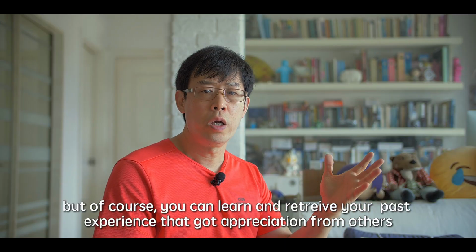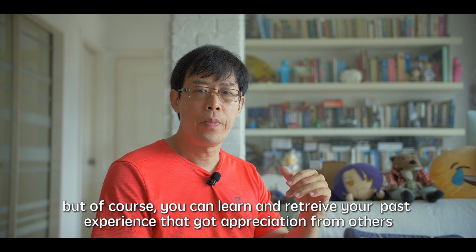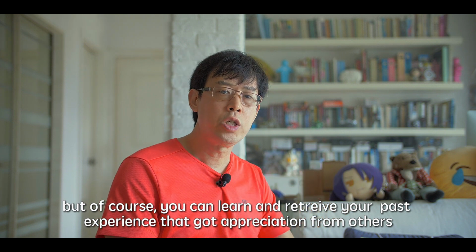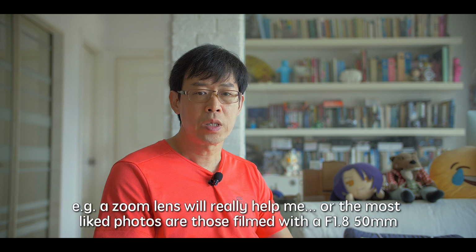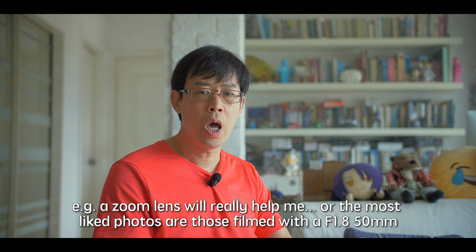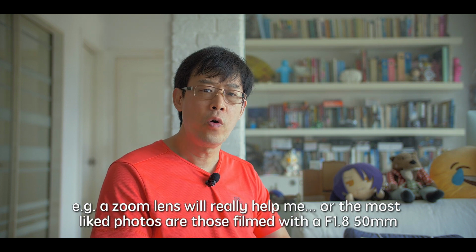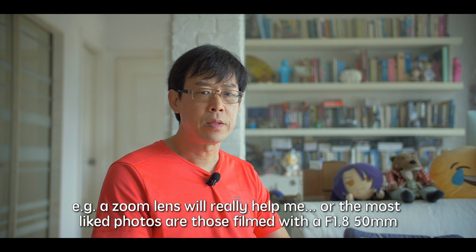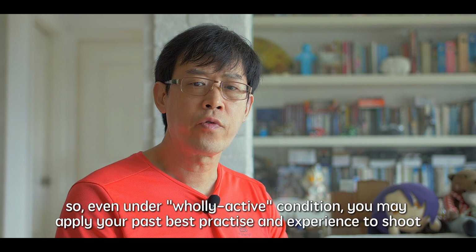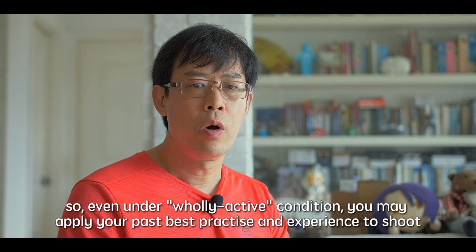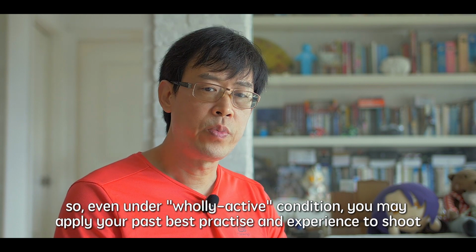But of course, you can learn and retrieve from your past experience that got appreciation from others. For example, if a zoom lens really helped you, or all the most liked photos are those filmed with an f1.8 50mm lens. So, even under wholly active condition, you may apply your past best practice and experience to shoot.